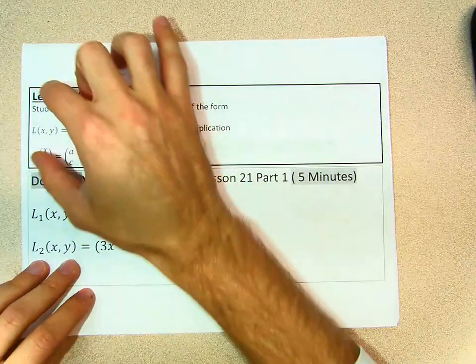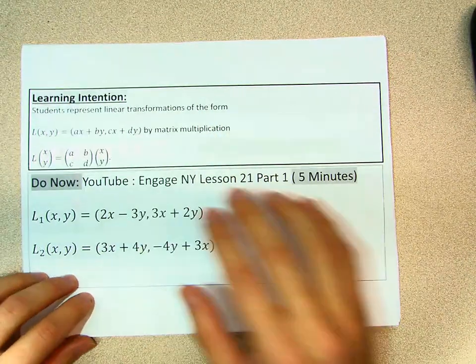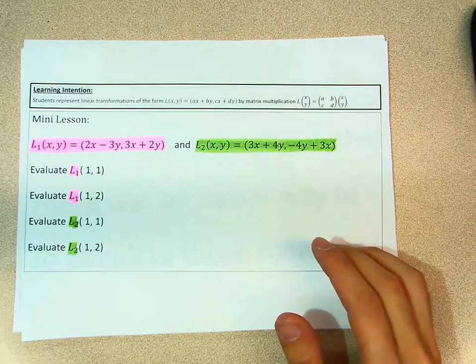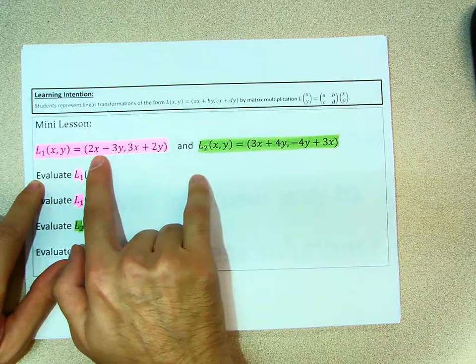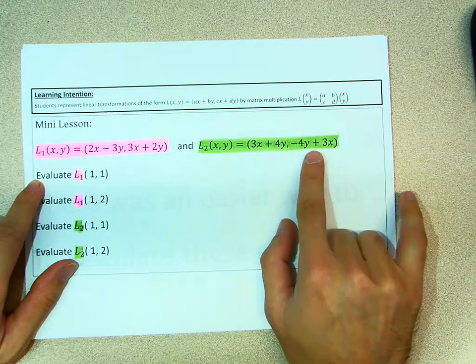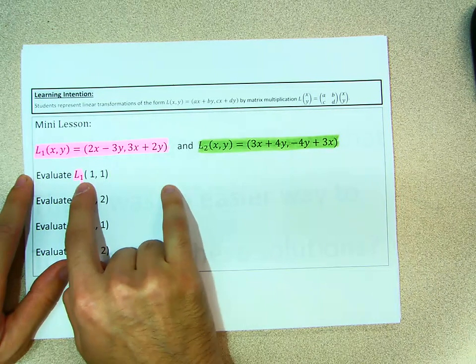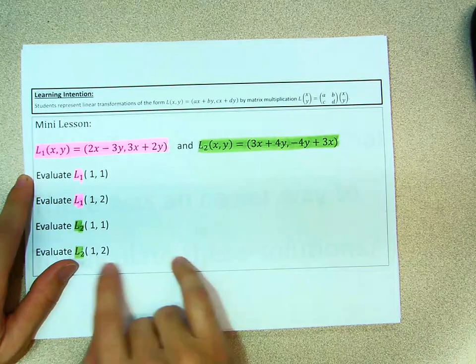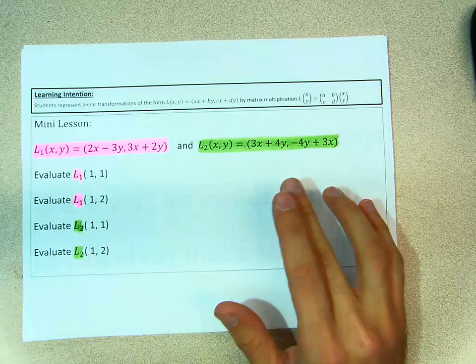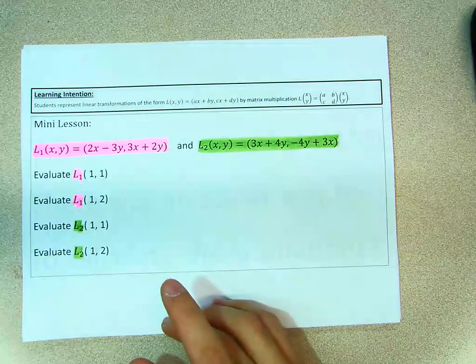So have this as your learning intention, and the do now, what I'd like you guys to do is, let's say if you have some L1 and it looks like this, and you have some L2 and it looks like this, I want you to evaluate L1 at (1, 1), at (1, 2), and L2 at (1, 1), (1, 2). And if you're thinking, Mr. G, what on earth are you talking about? Let's do one example together.